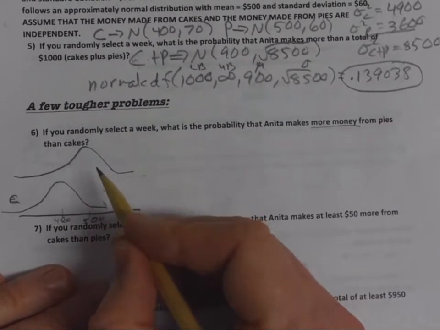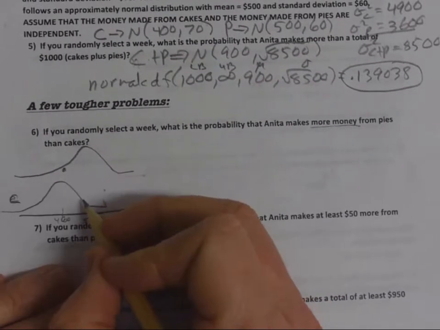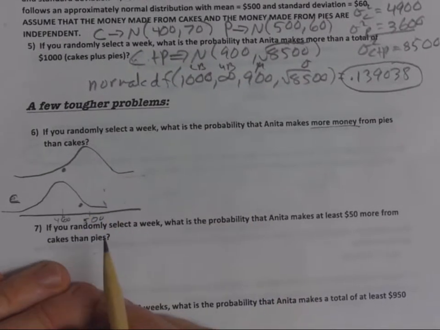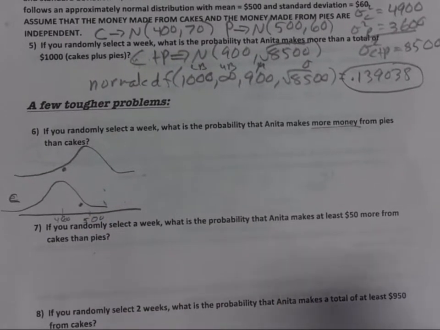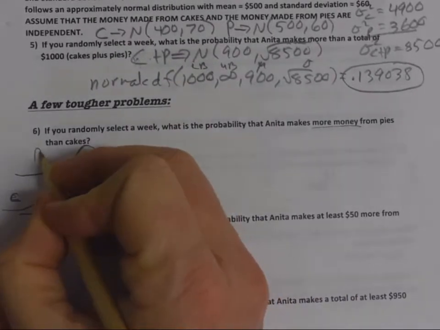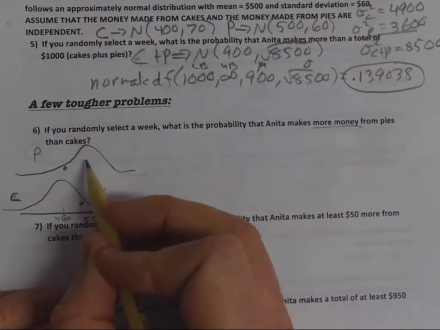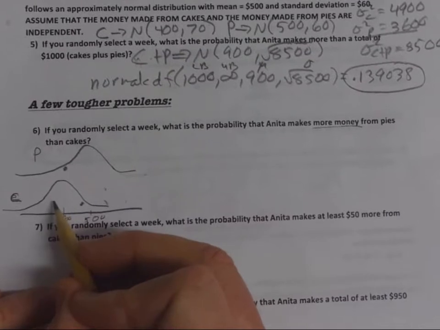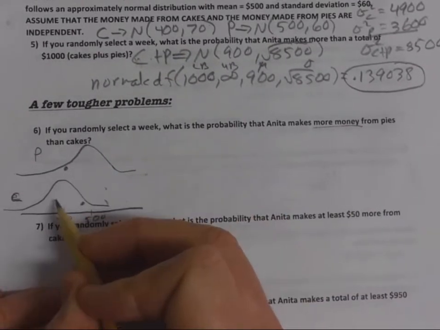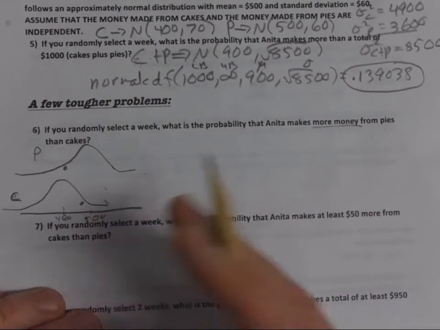But it could happen by chance that you get this amount of money from pies in a week, and by chance that you get this amount of money from cakes, so cakes is more than pies. Most of the time that's not going to happen, but it does happen some of the time. So this is pies. The question is, if you were to randomly select a value from this curve and randomly select a value from this curve, what's the probability that she's going to make more from pies than from cakes? You're expecting that to happen most of the time, but like we said, not every time.